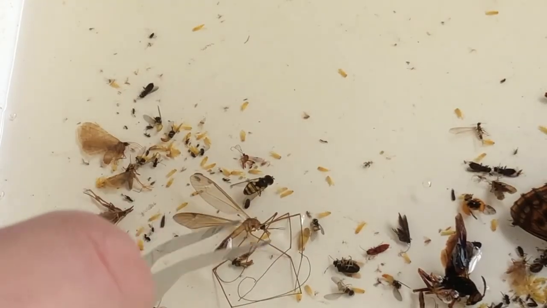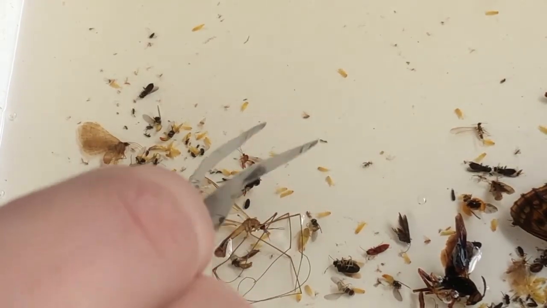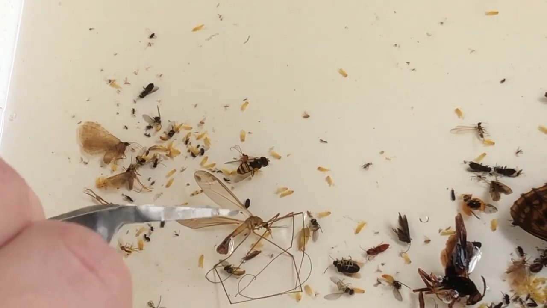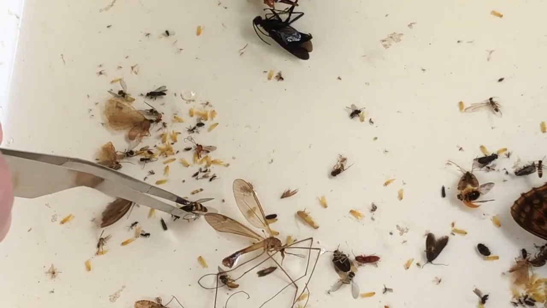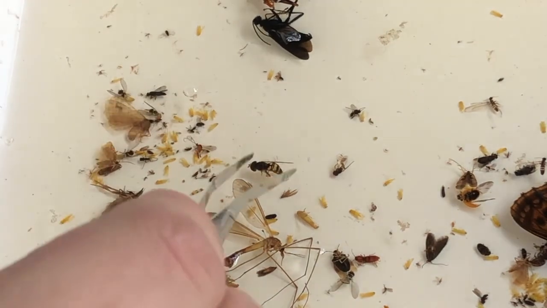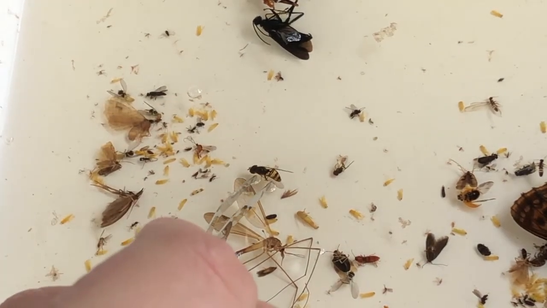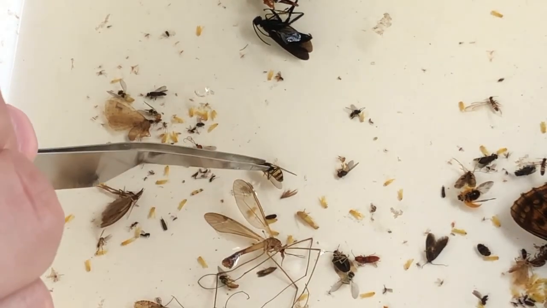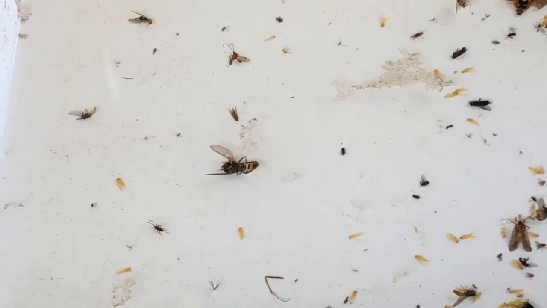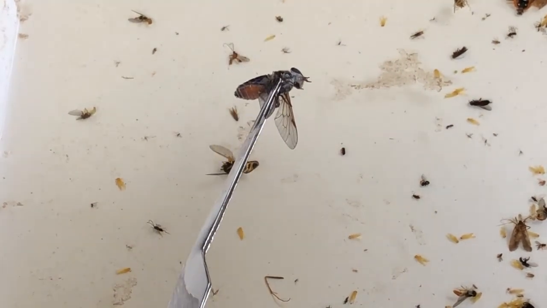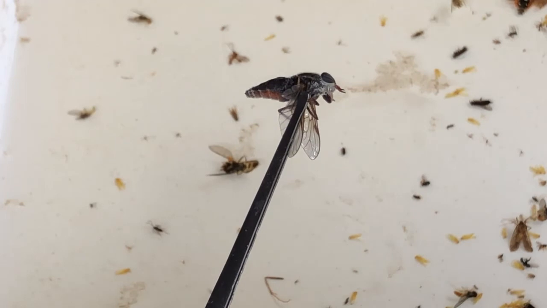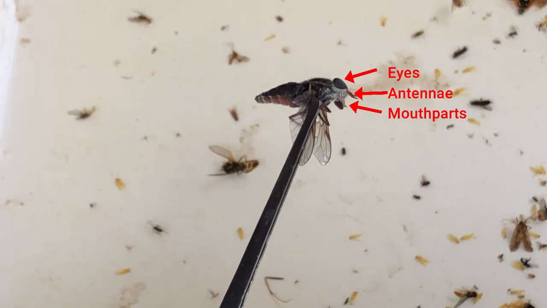The Diptera order are the flies. This order has one pair of wings, like this specimen here. Some members of this order will mimic themselves to look like bees and wasps, but the one pair of wings will give them away. Flies will also have much shorter, blockier antennae than bees and wasps. Flies will also have larger eyes and short, sponging mouthparts, like this specimen here.